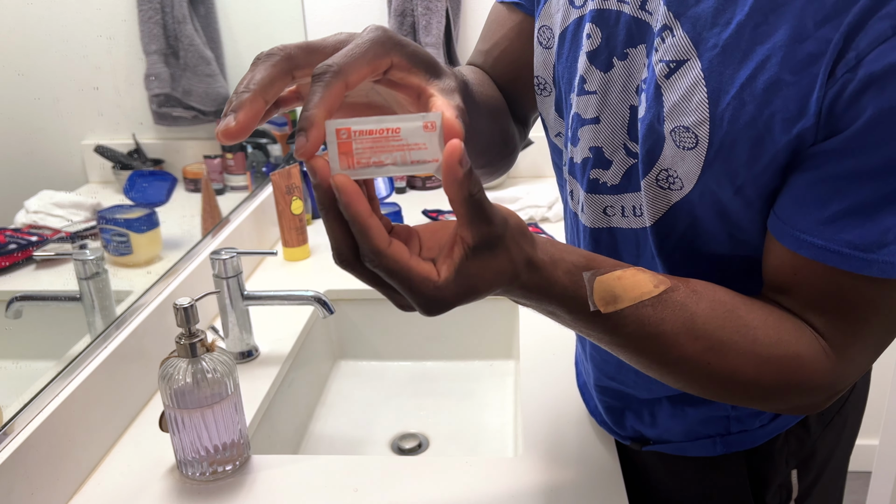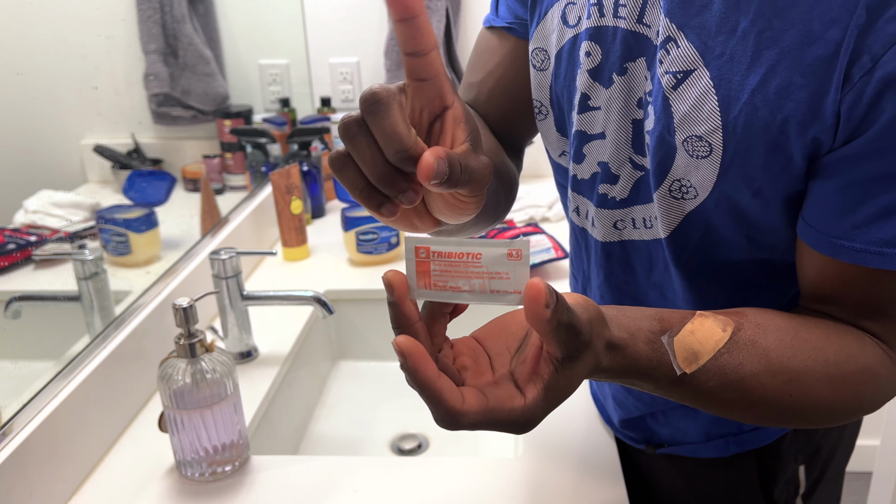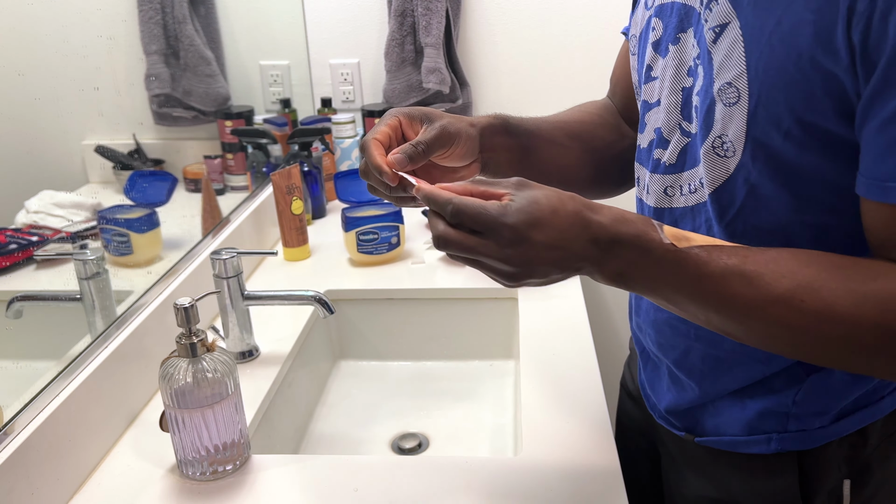Interesting enough, it's actually not necessary to use an antibacterial ointment if you're keeping the area clean daily. And this is coming from the American Academy of Dermatology Association. After cleaning the wound, you might ask, how do you keep the area moist?